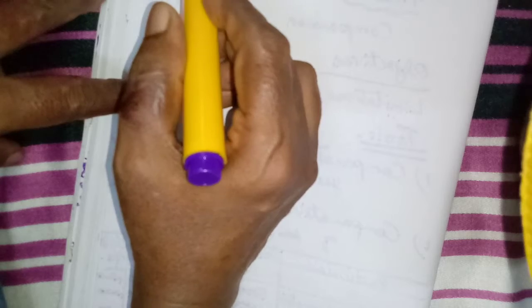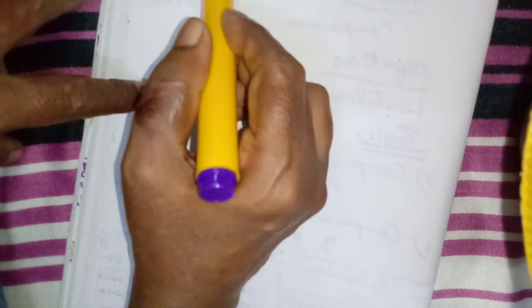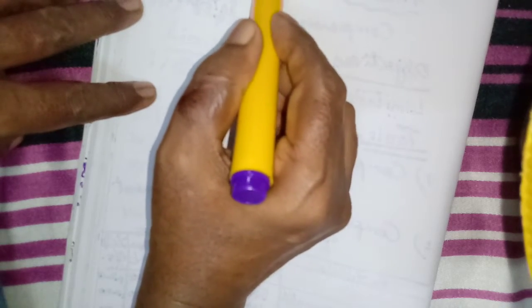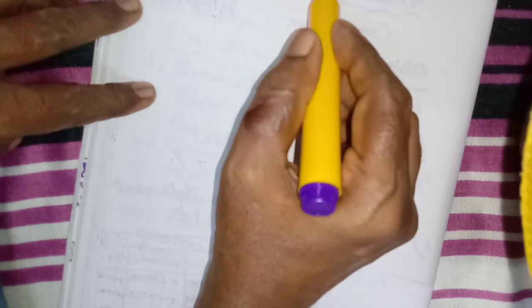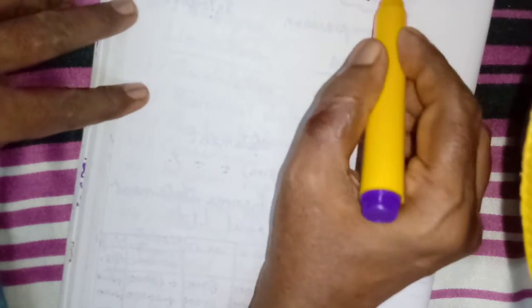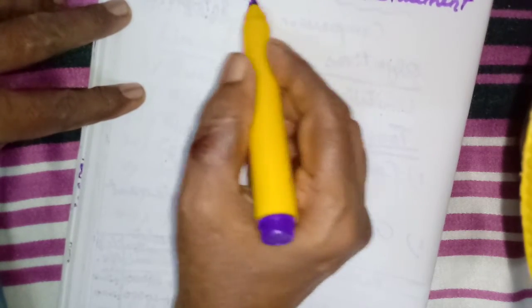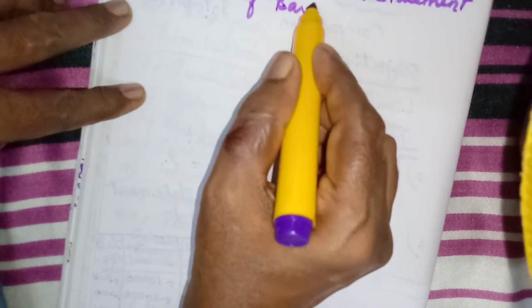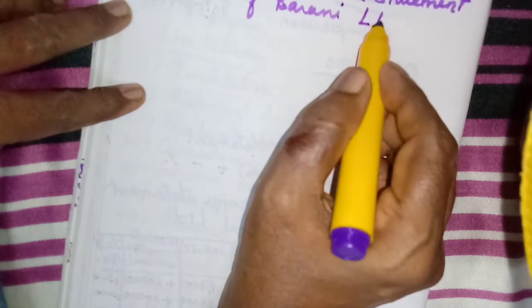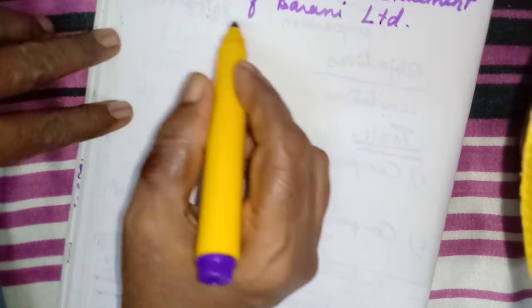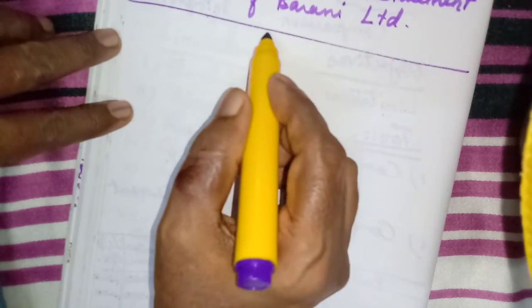Comparative income statement. Only one page we need to use.